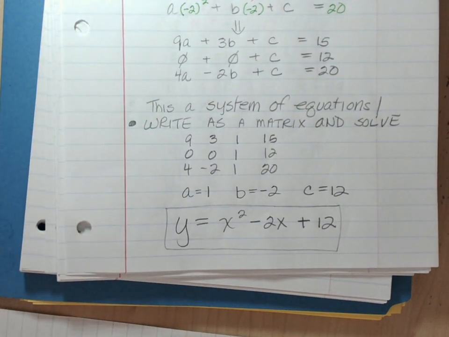Now this is a system of equations that we can write and solve with a matrix. Now I did that, and I used my calculator to give me the answer to this matrix. And it turns out that a is 1, b is negative 2, and c is 12. And since I made this problem up, I happen to know that those are the right answers. And so I'm going to box that in, and I am done.